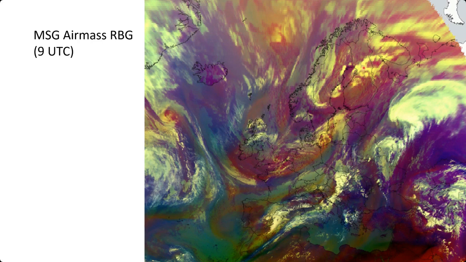And then we also have cyclogenesis ongoing, both here in Fennoscandia, but also here east of Turkey. And then you can see the stationary frontal zone and clouds developing east of the trough from Spain towards Russia.